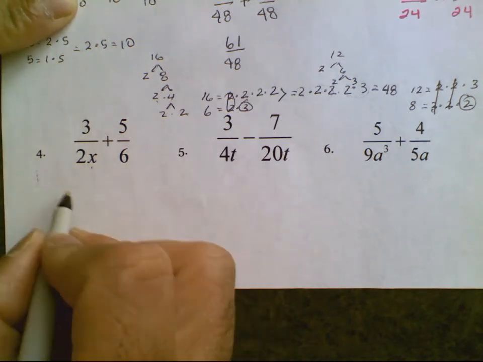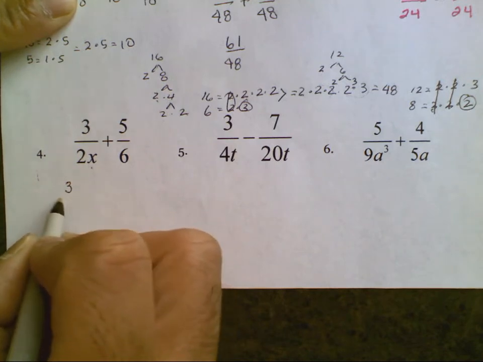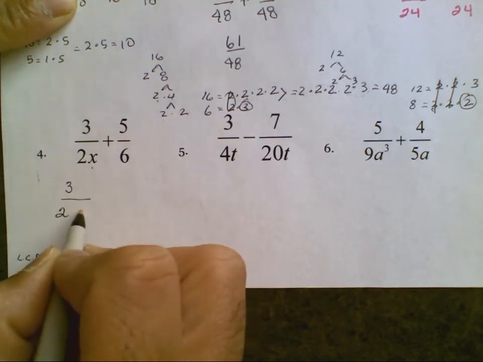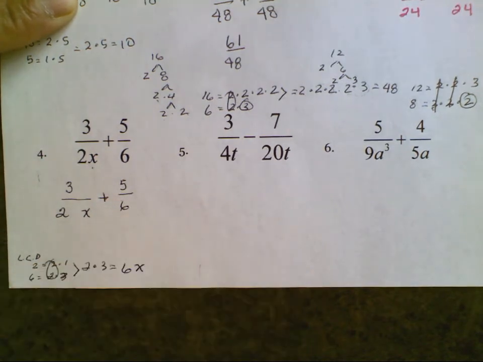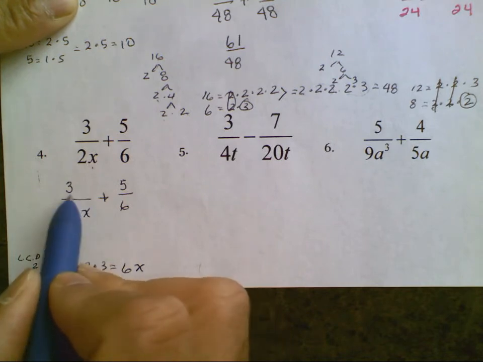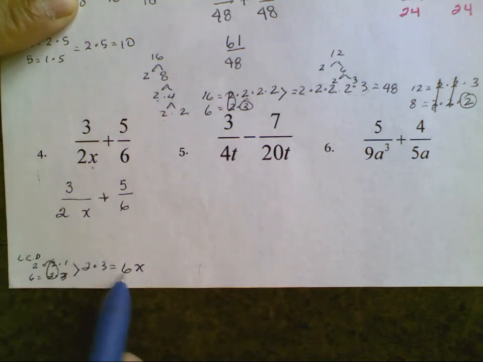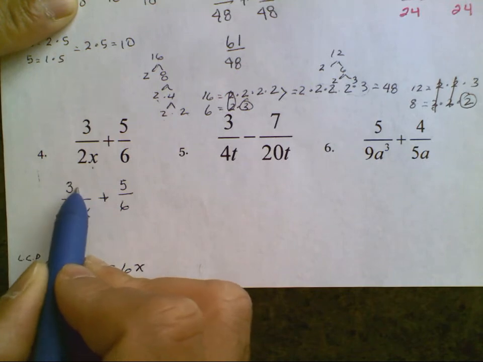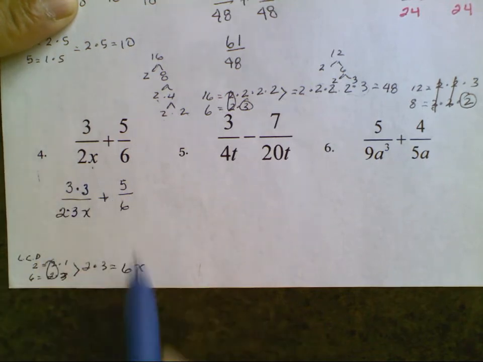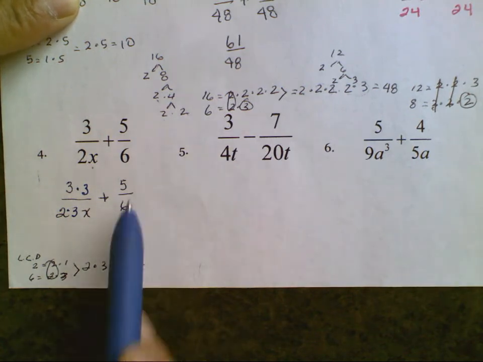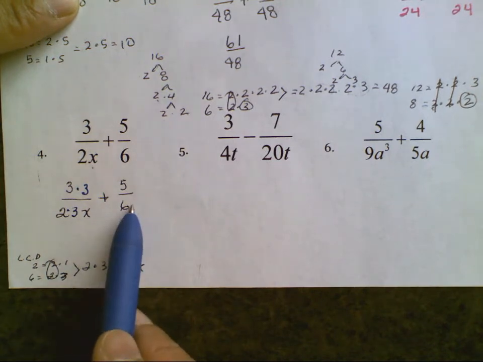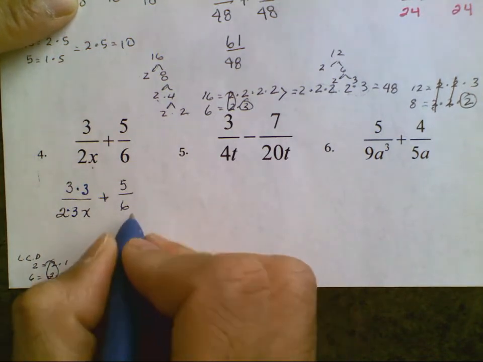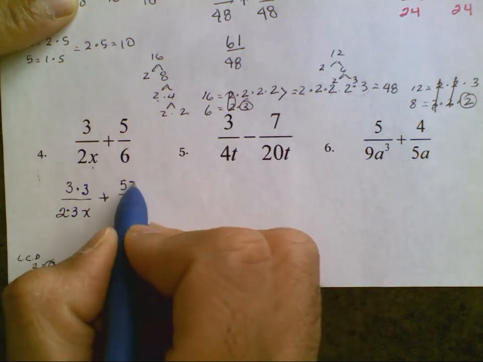So I have 3 over 2x plus 5 over 6 is what I'm going to do. So in this case, I need to multiply 3. Which number multiplied by 2 will give me 6 is 3, so 3 times 3. And then here, which number multiplied by 6 will give me 6 is 1. So I don't have to multiply 6 by any number because 6 times 1 is 6. But I'm missing the variable x. So I'm going to multiply by x. So it's 5 times x.